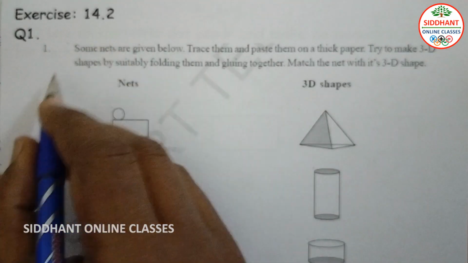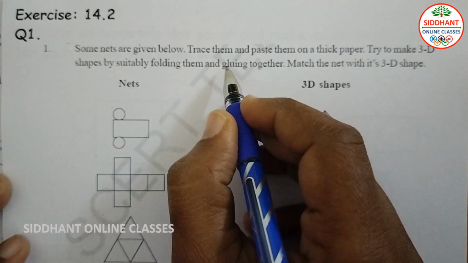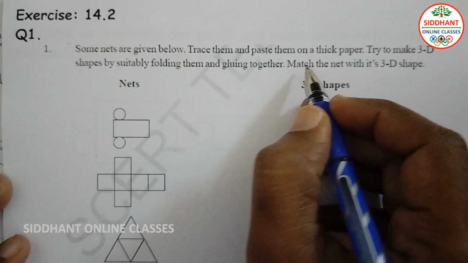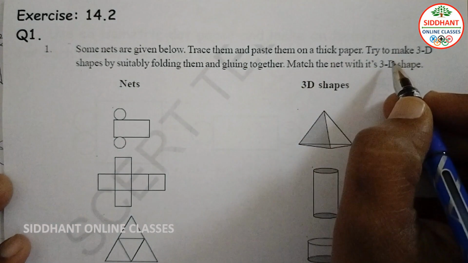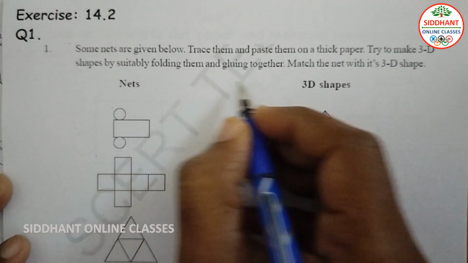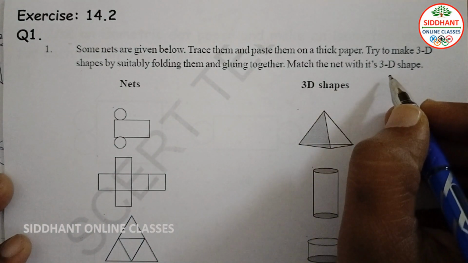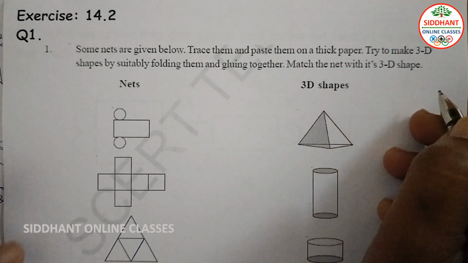Exercise 14.2, question number 1. Some nets are given below. Trace them and paste them on the thick paper. Try to make 3D shapes by suitably folding them and gluing them together. Match the net with its 3D shape.